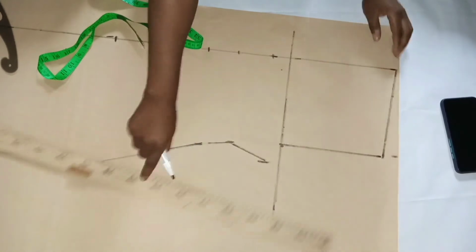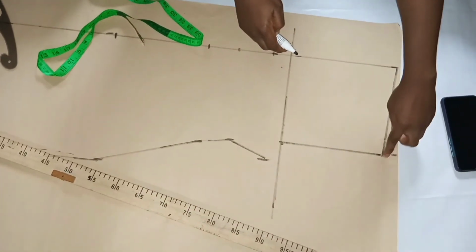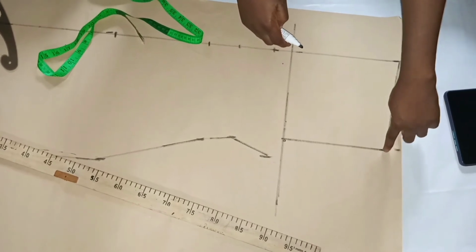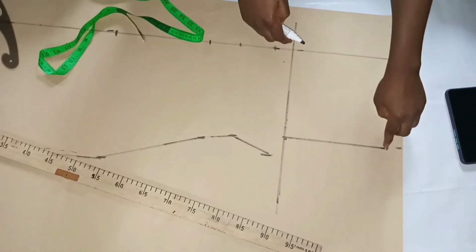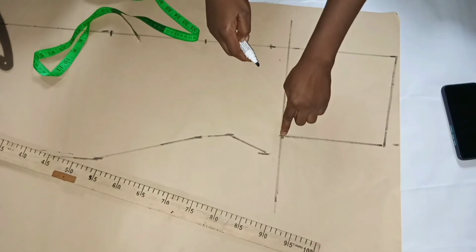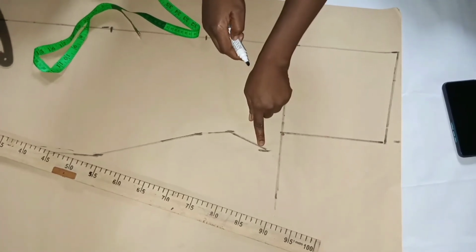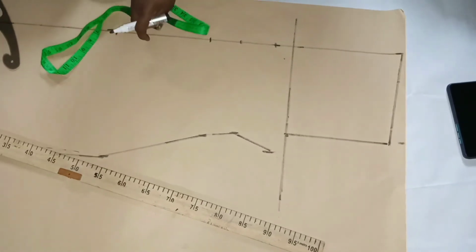I hope you got what we did. We took shoulder measurements from here to here. Then we came down by 1 inch, connected it back to this point. Then from this point, we took our armhole depth, and then we extended the line. This, don't forget, this is our bust line. So that's just basically what we did.